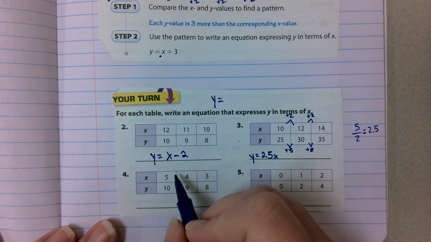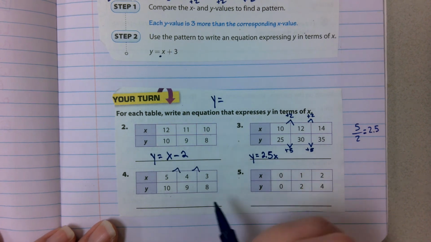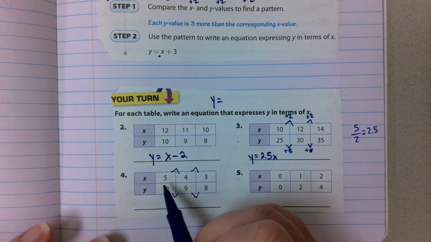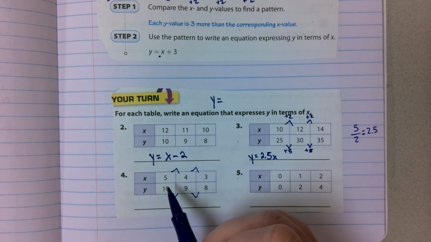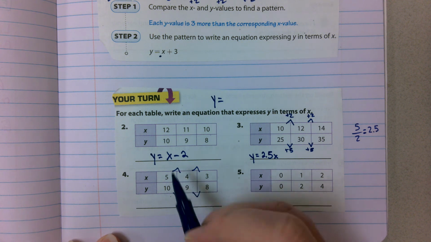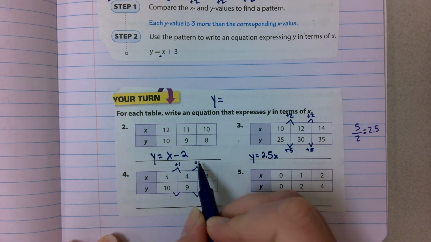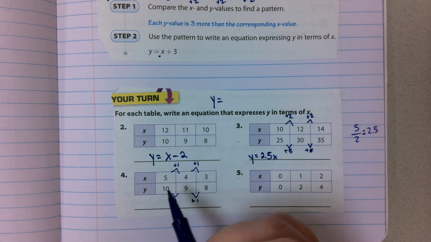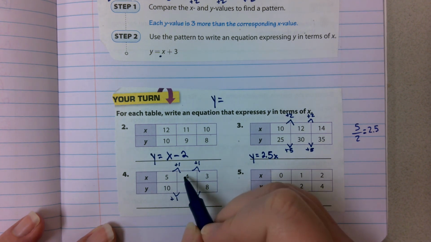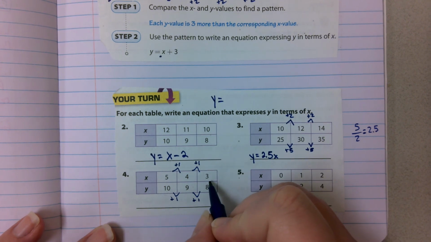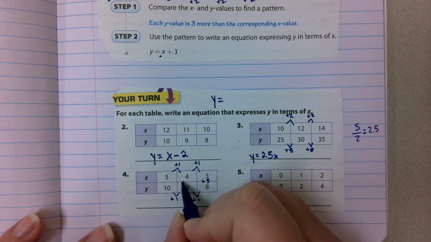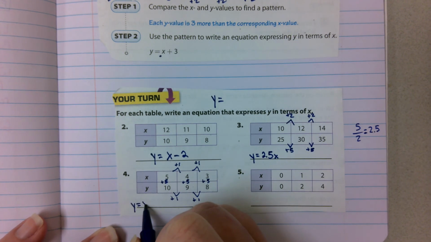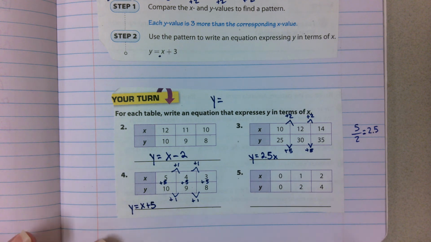Number 4. So again, there's just a difference of 1. So now I need to look and see, because this is not going to be proportional. So my slope is just going to be 1. What's the difference between y and x? Well, my y values, we're adding 5 to every one of those. So y equals x plus 5.